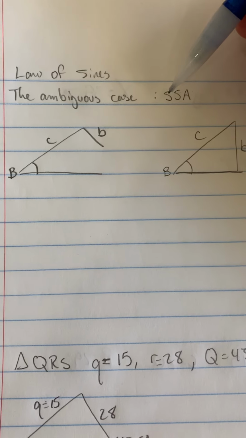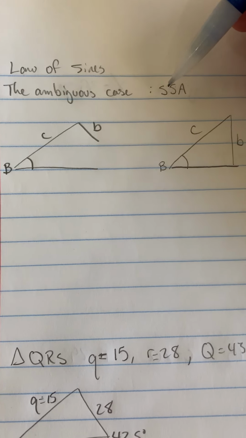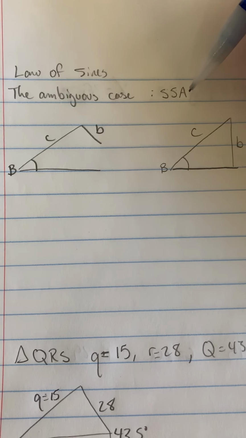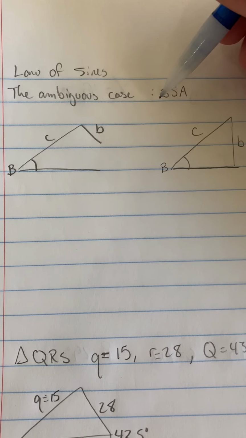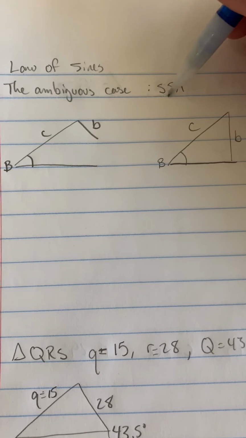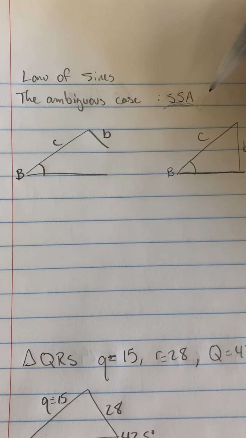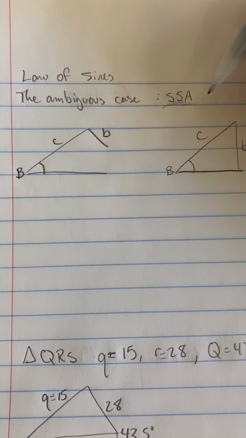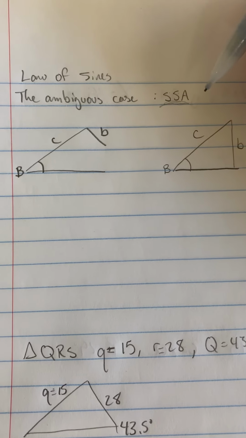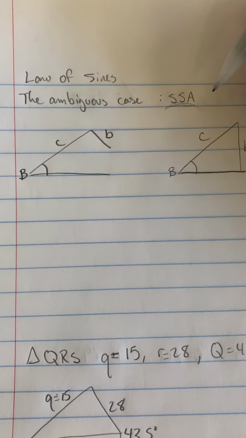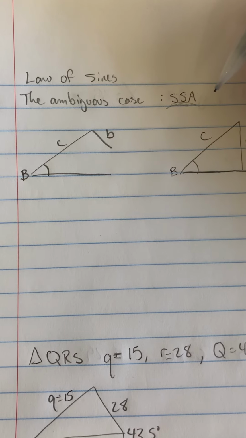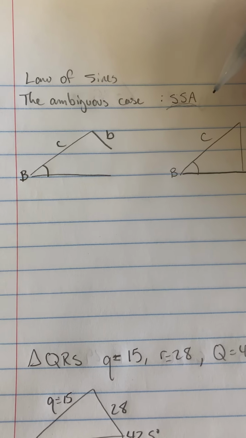If you have difficulty remembering that this particular scenario can be complicated, just remember that this situation is the one that creates sort of a pain, and if you look carefully at the letters, you might figure out a way that you could remember which situation particularly is the pain when you're dealing with law of sines.